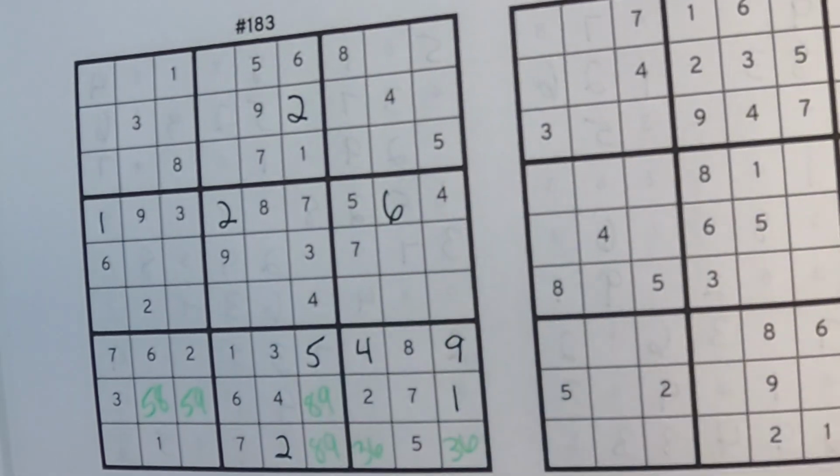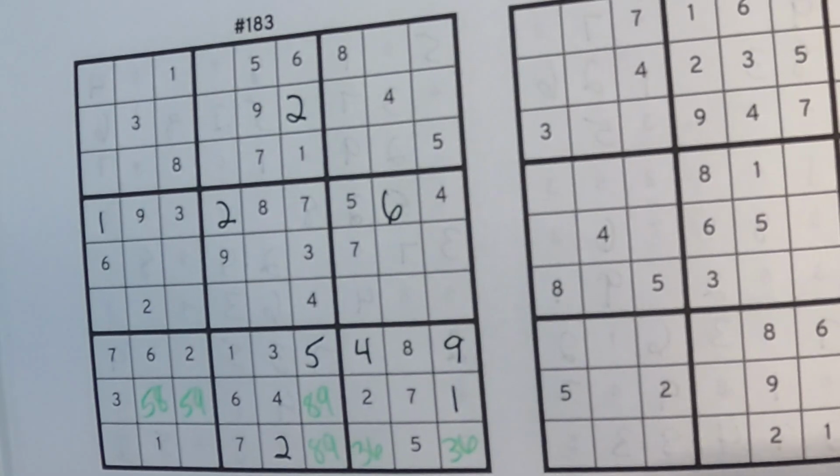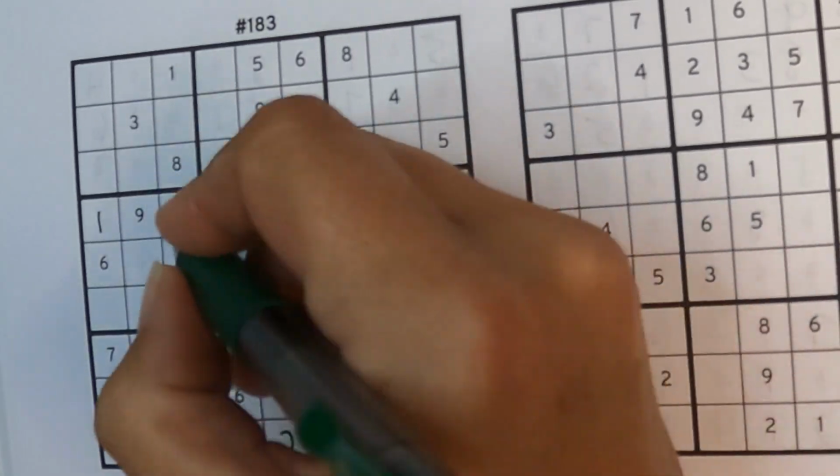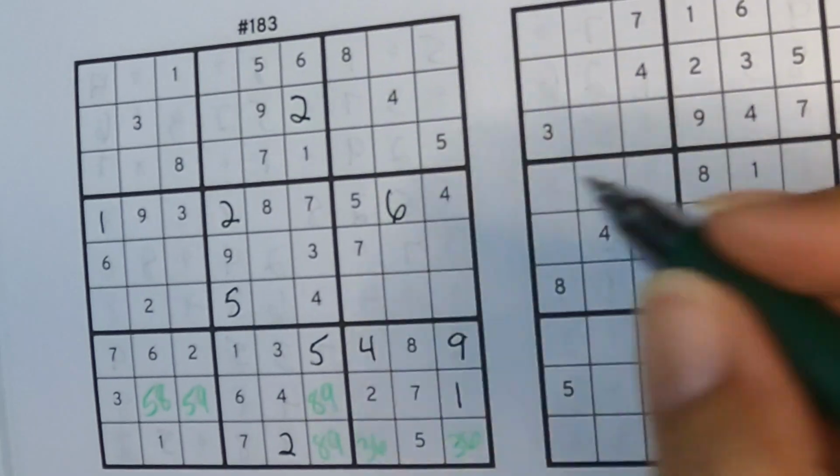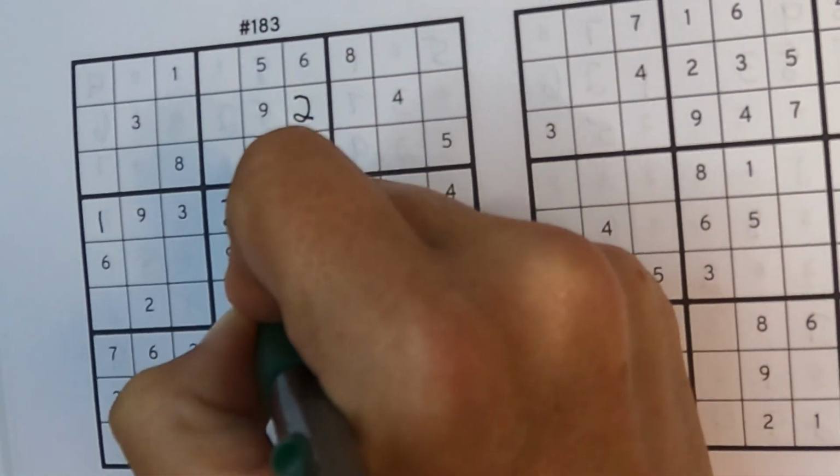For this box, we're missing 1, 5, and 6. We've got 1 and 6 here, so this is our 5. 6 here, so 1, 6.